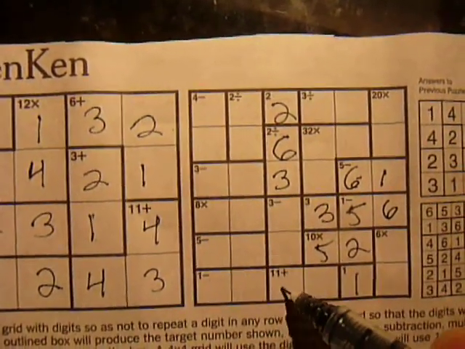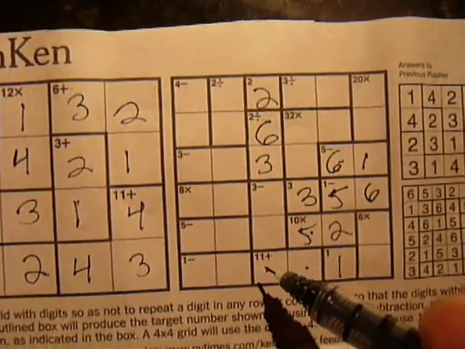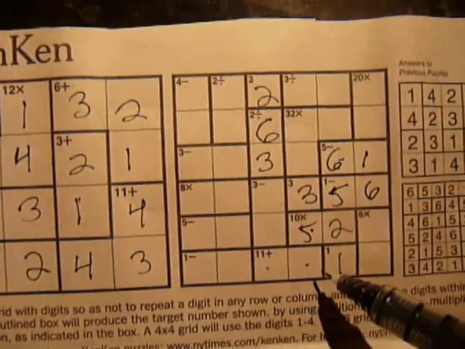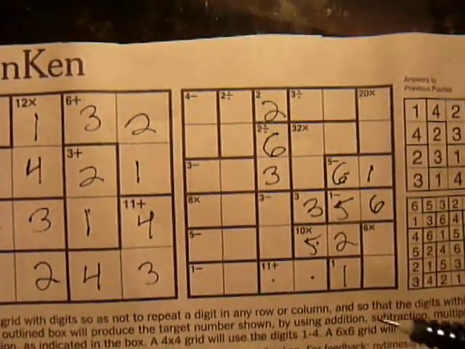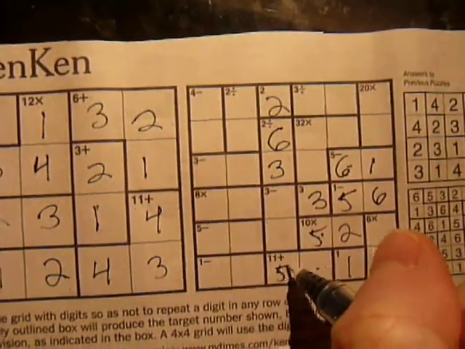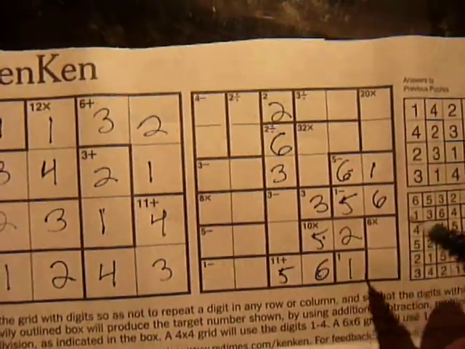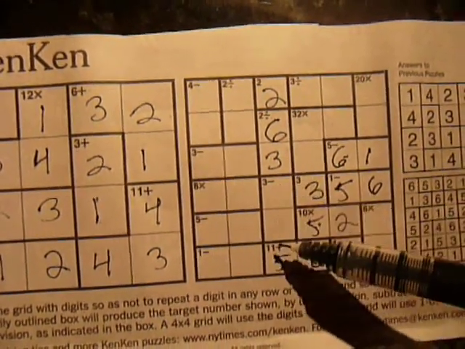That's going to help us down here too, although we already would have known this because we've got the 5 there. If this were going to get to 11, there's only one way to do that on a grid that only goes up to 6, which is 6 and 5. So this, we know now for sure, is a 5 and that's a 6. That means this is 4 and 1.